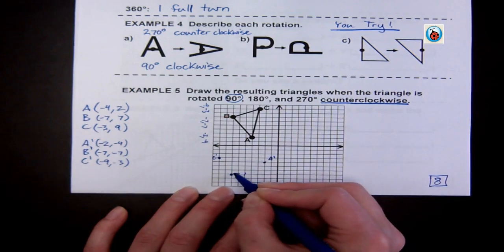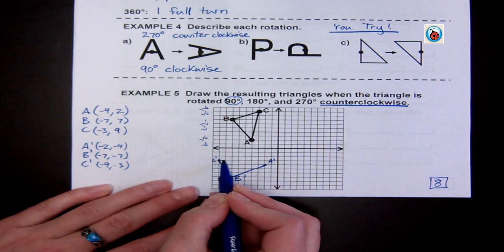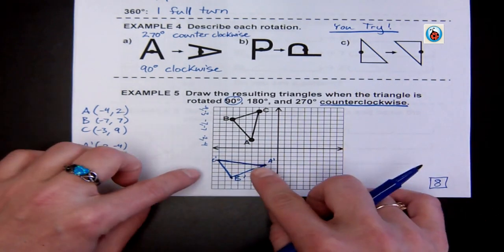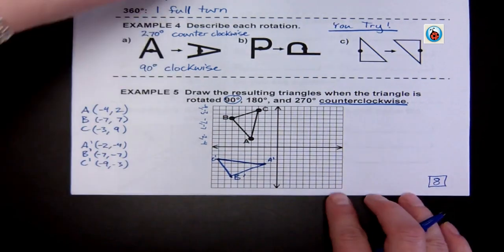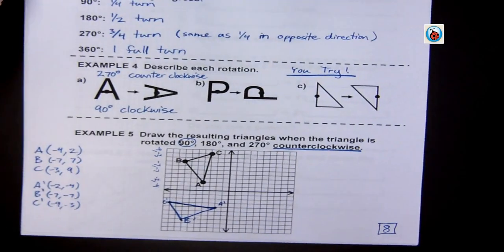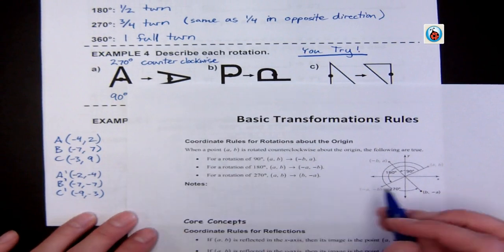And I connect them. And I see that this now looks the same way as this looked when I did it. If I compare it to my cheat sheet, I can see I did exactly what it said.